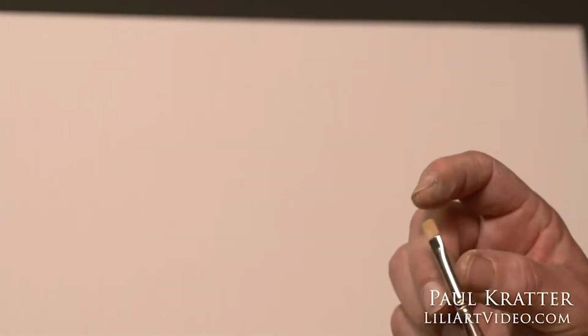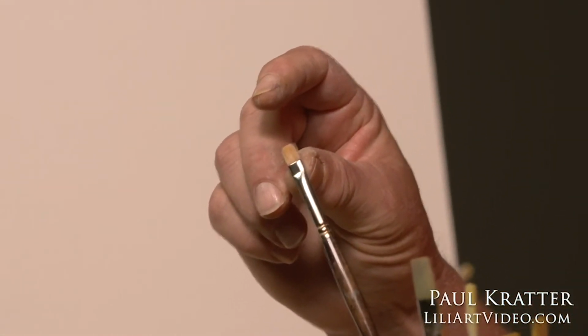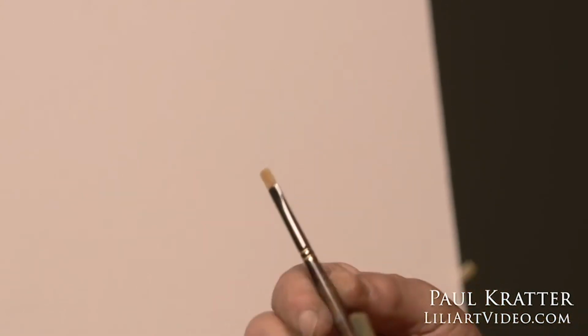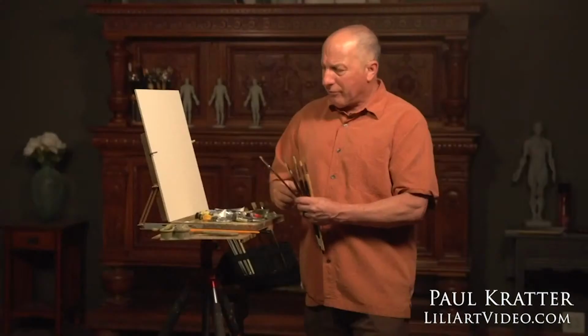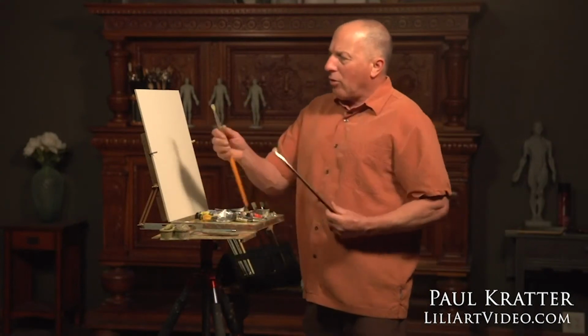These are brights. The usual flats have longer hairs. I don't really care for those. They're a little bit too flimsy. These are a little bit stiffer. And then I also have just an old brush, and this is what I usually prime the canvas with. It's beaten up.